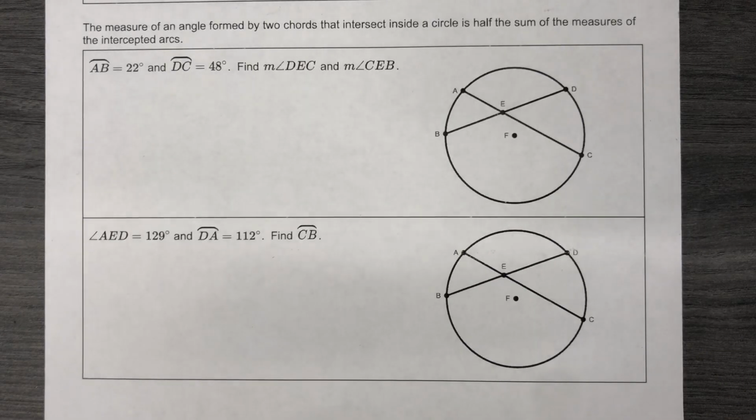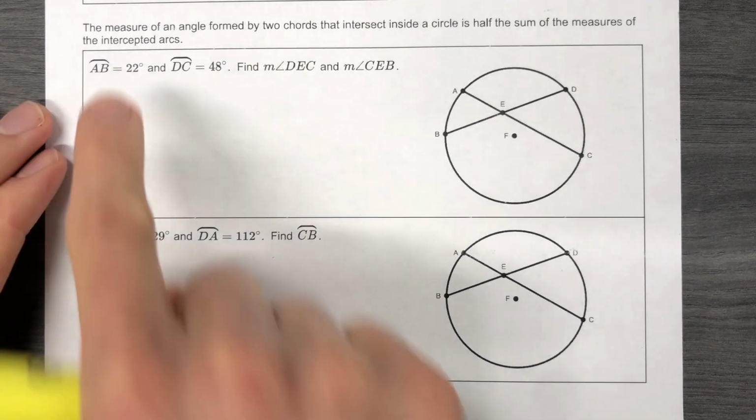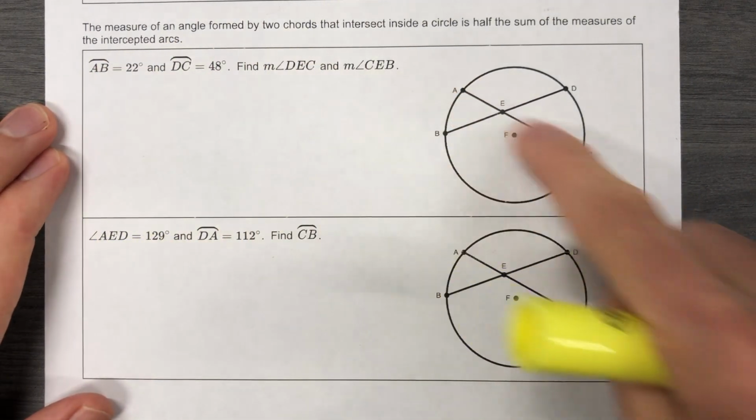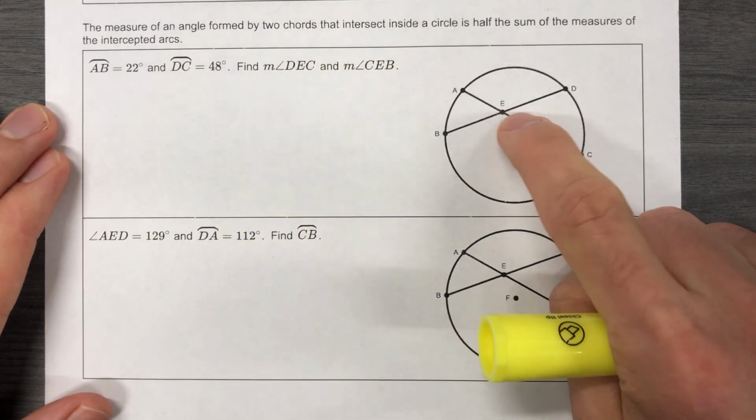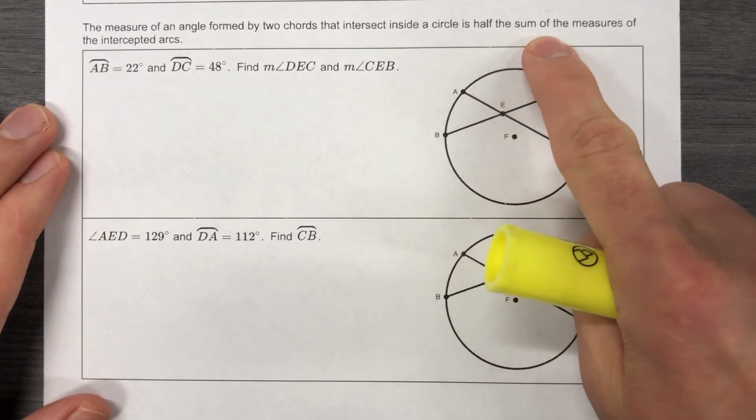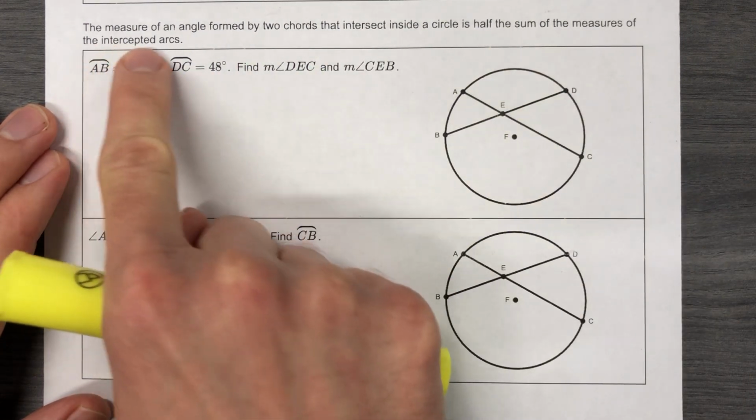All right, now we're going to get to a theorem that might sound a little bit wordy, but once I highlight some words that demonstrate the actual meaning of it, it'll make sense. The measure of an angle formed by two chords that intersect inside a circle, the measure of the angle inside the circle, is half the sum of the measures of the intercepted arcs.